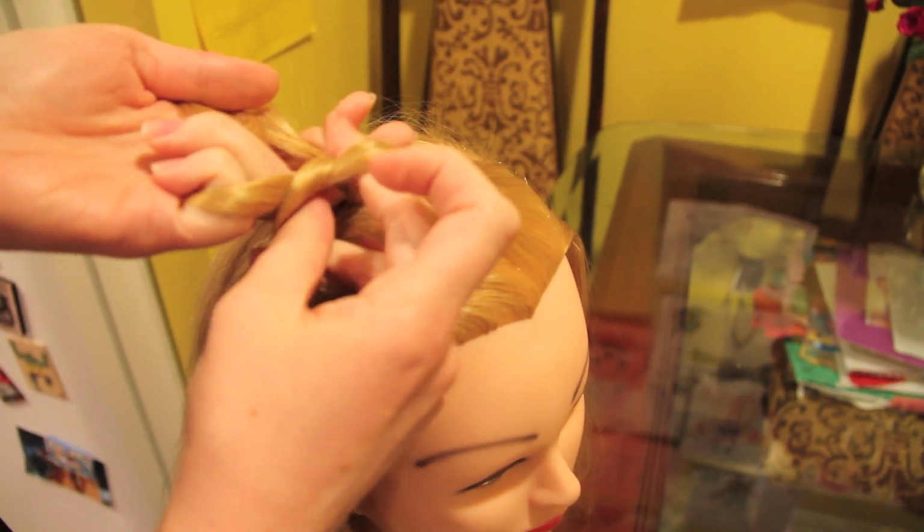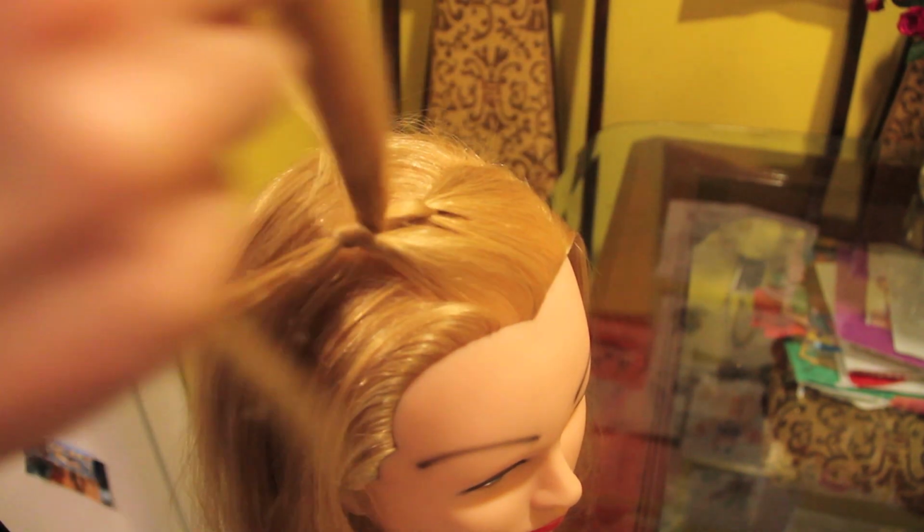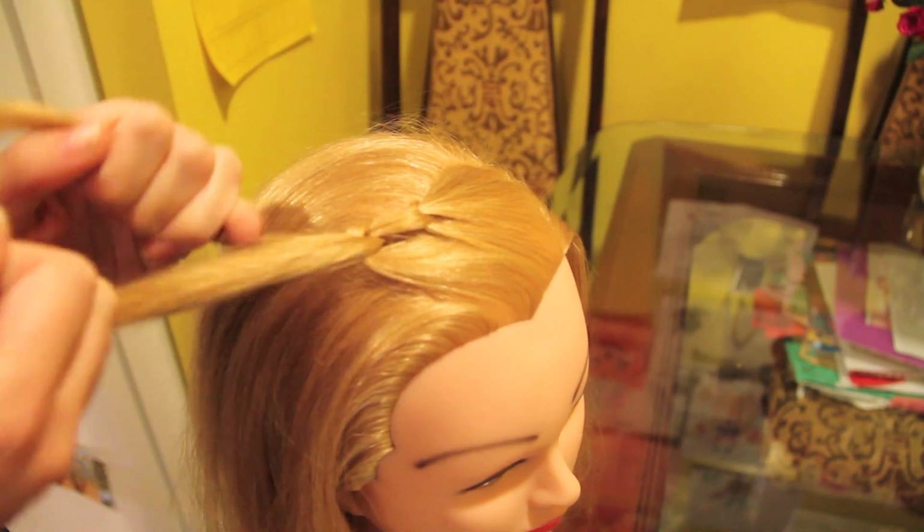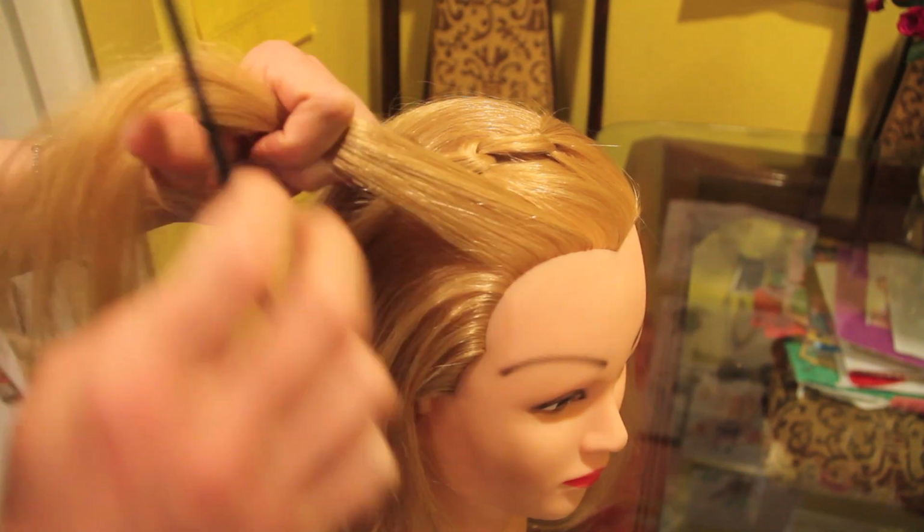And that's all there is to it. Instead of using new pieces of hair from that larger section, pick them up from your hairline. Personally, I think this makes for a really cute braid.